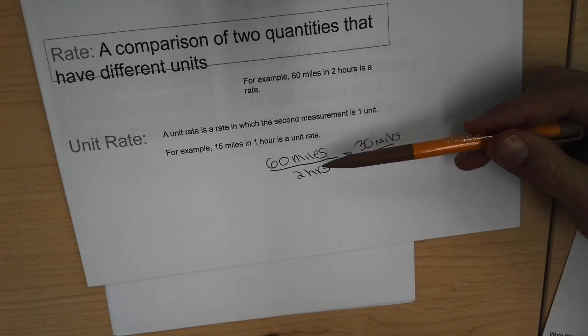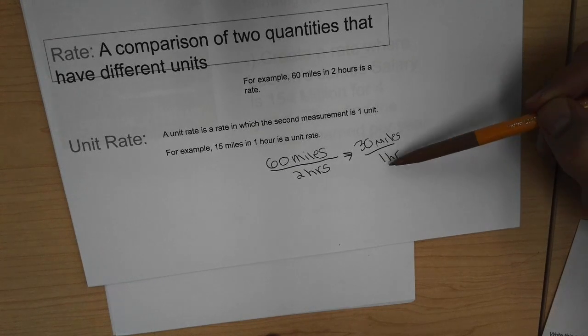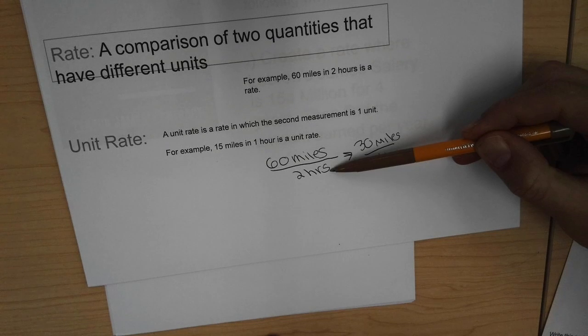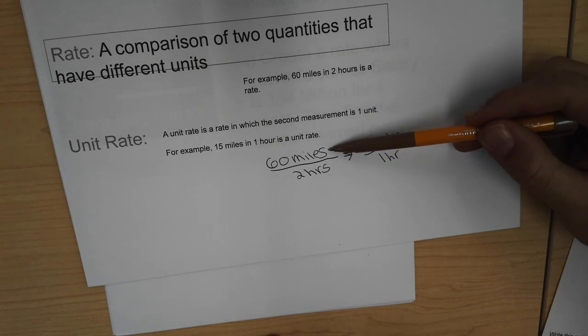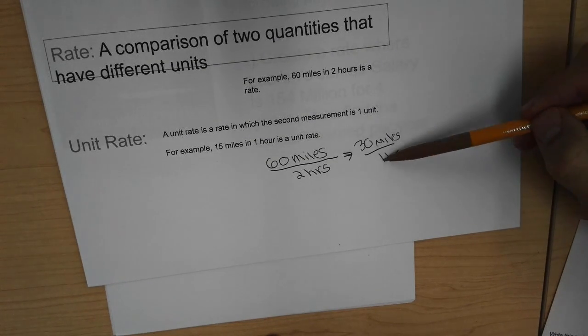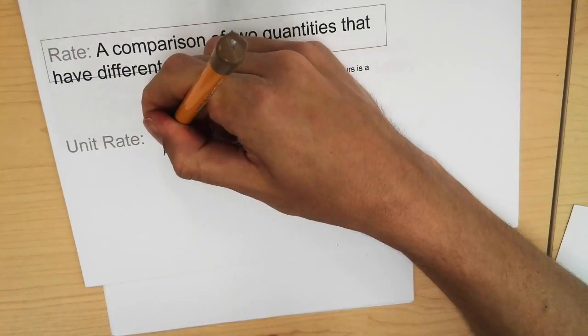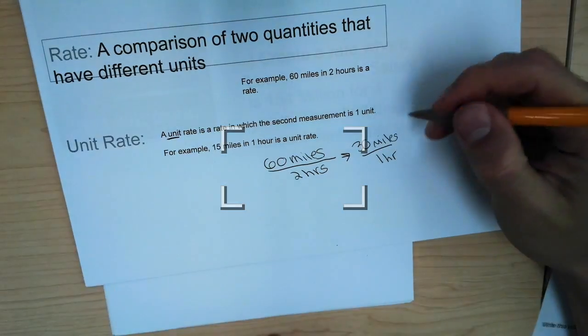Well, remember, rates are not over 1. So it's an unsimplified fraction. That's the big difference between a rate and a unit rate. And uni means per 1.